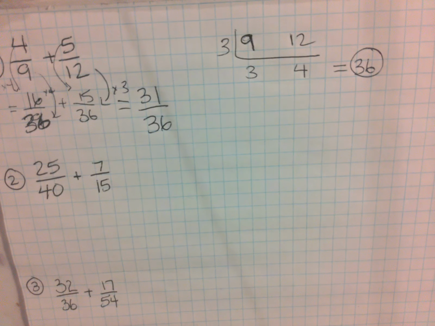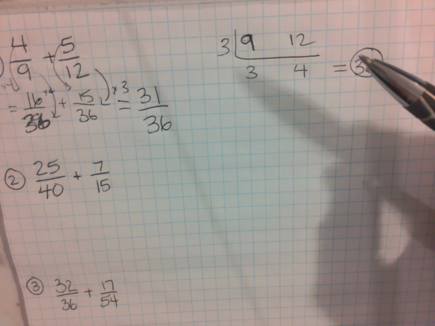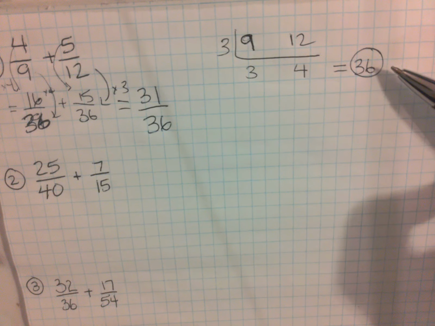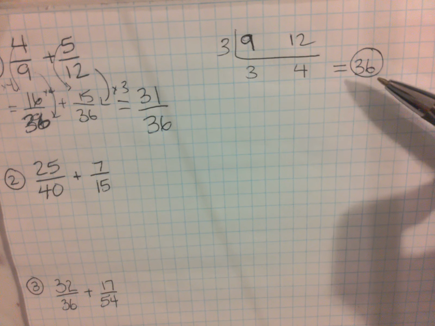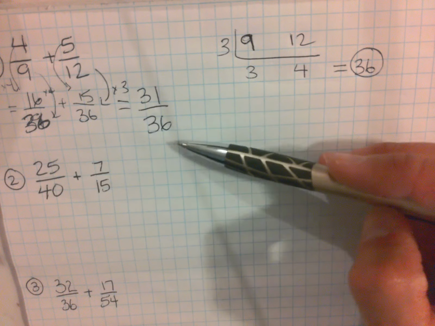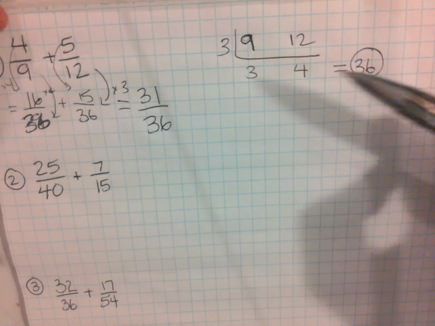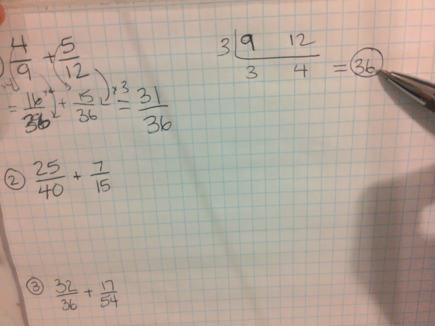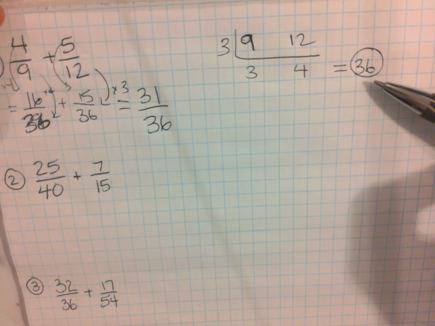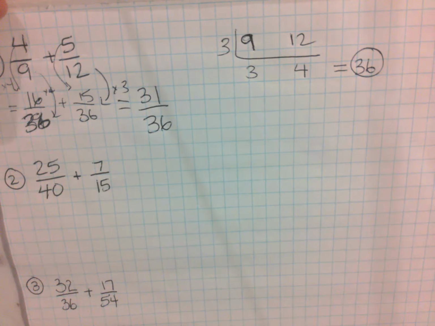And the best part about using this strategy, by taking out any of the common factors, it does give me the lowest common denominator, and it means I don't have to reduce unless I had an improper fraction, in which case I would change it to a mixed number. But because I am using the lowest common factor, the lowest common denominator, I don't have to reduce later on. So that's pretty helpful. All right, well, let's look at a different one.